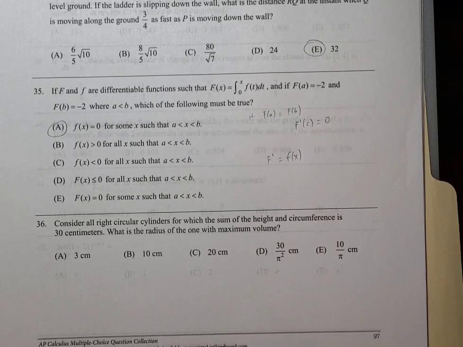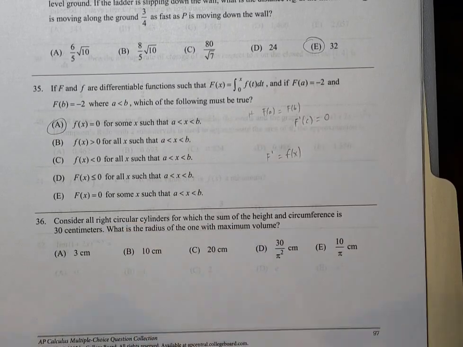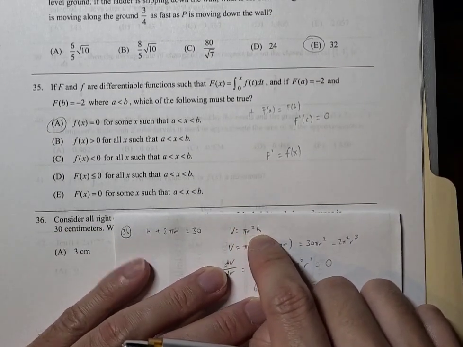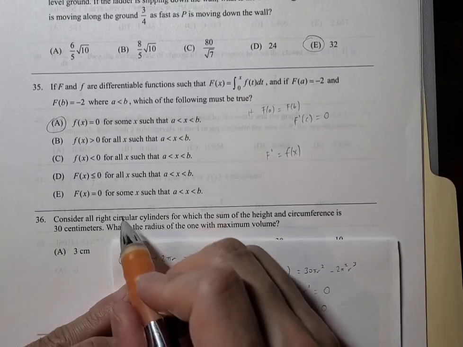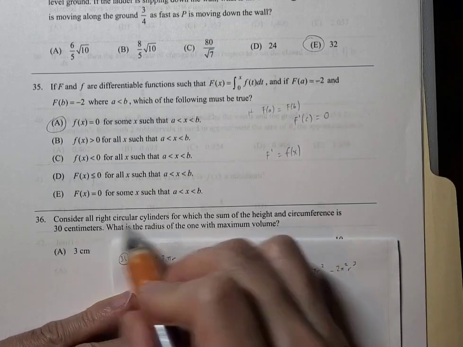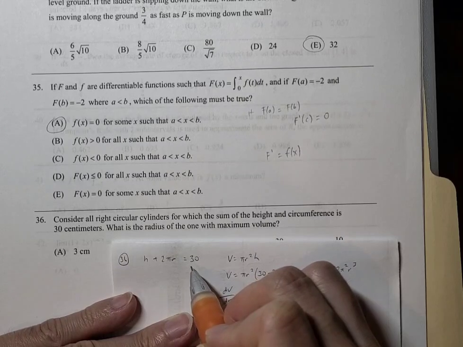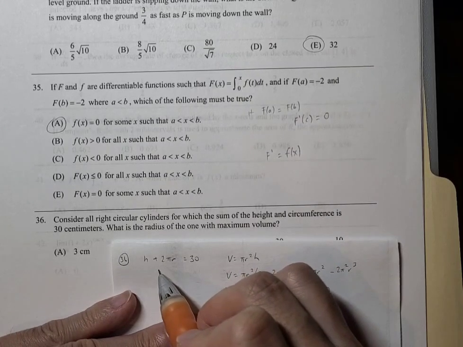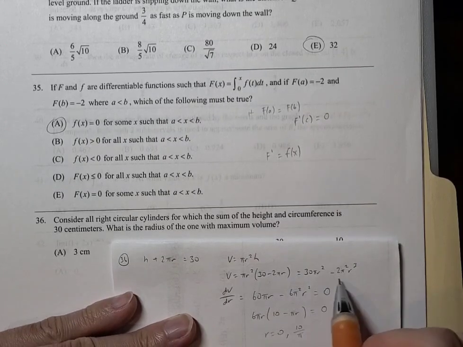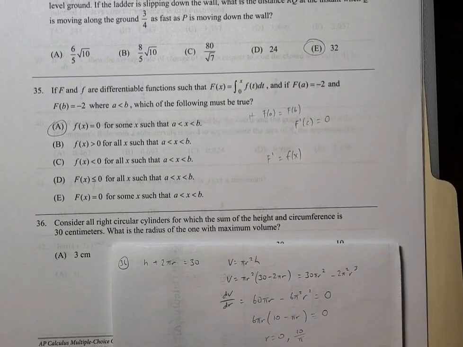What did it tell us? We want to optimize the volume. So what's the volume of a cylinder? That's pi r squared h. We have two variables. We want to get rid of one of them, so we need a secondary equation. And they tell us that the sum of the height and circumference is 30. So height of the cylinder plus circumference, that's 2 pi r, is 30. So we can solve for h, which is 30 minus 2 pi r, which I plugged into here. And that's simplified over here. Okay, that's 30 pi r squared minus 2 pi squared r cubed.